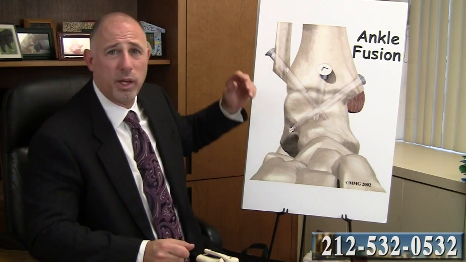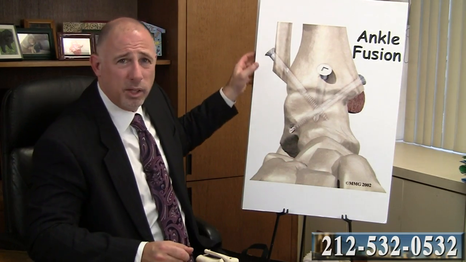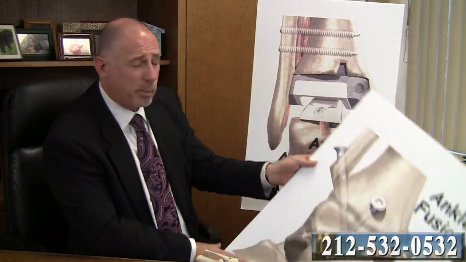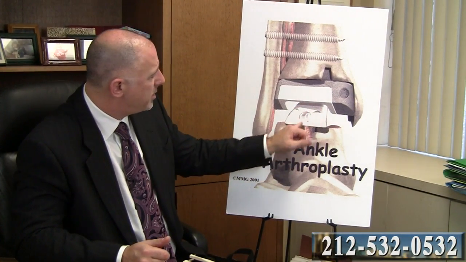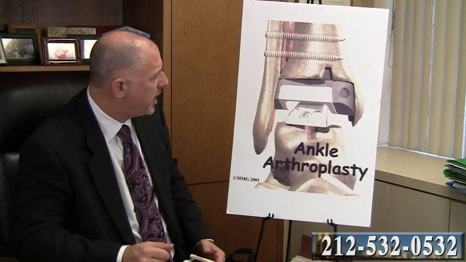In younger people, what you can generally do is something known as an arthroplasty, and that's where you do a total joint replacement and you replace the actual ankle joint, as you can see here in that image. Again, the purpose of this video is informational. These are the basics about ankle fractures.